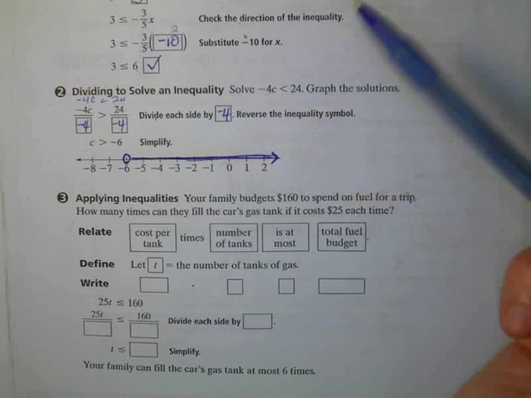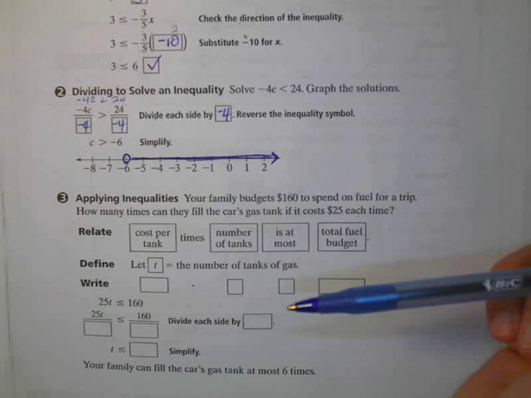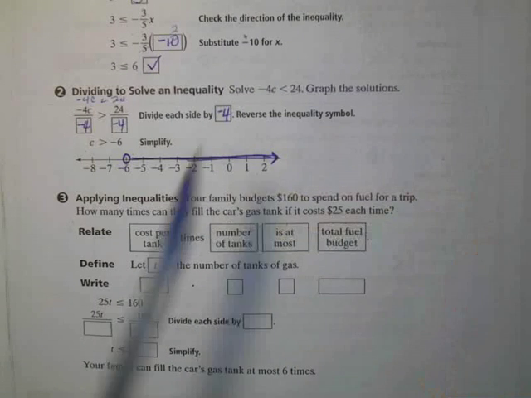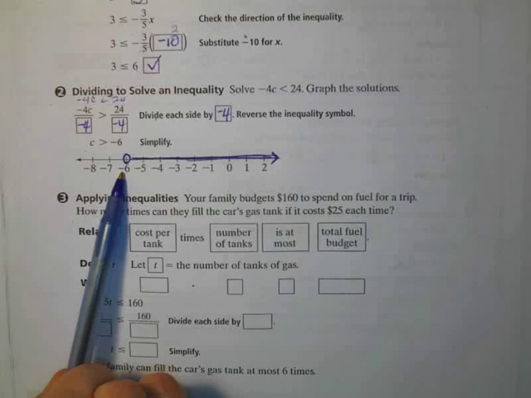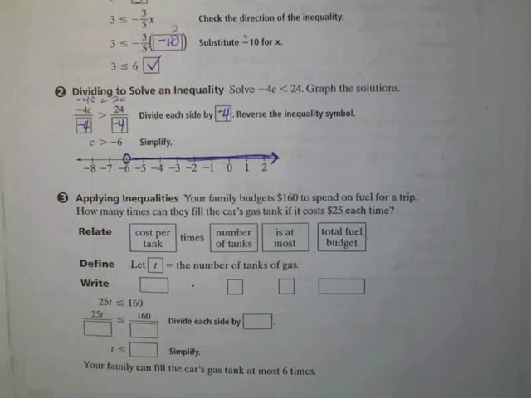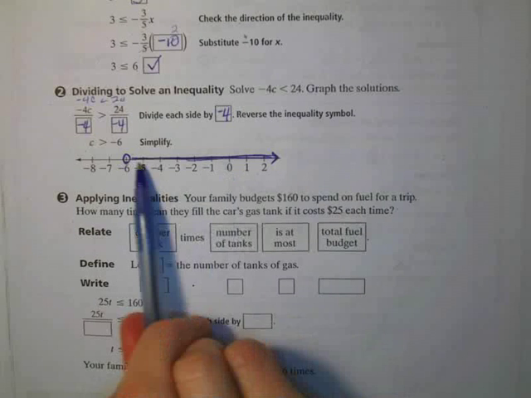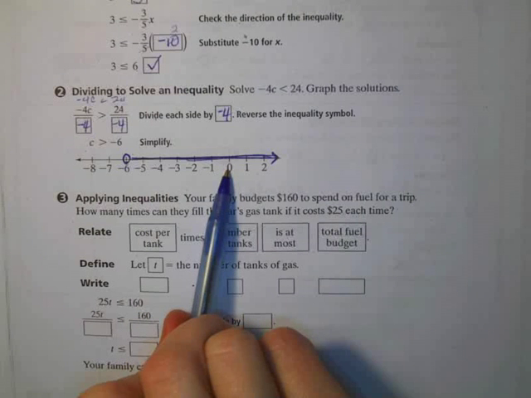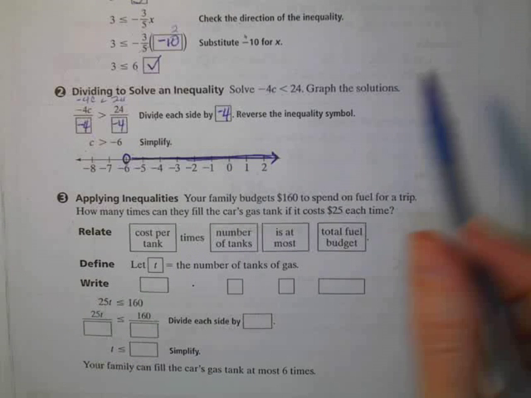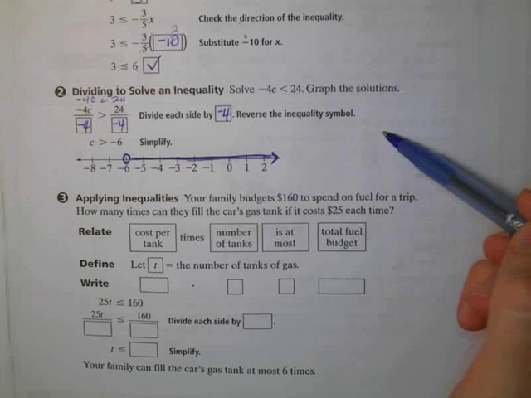And you could do a quick check in your head. Negative 6 times negative 4 would be 24, so 24 equals 24. So that tells you negative 6 is the right number where you want to begin your graph. Choosing a number here to the right of this, why not 0? Negative 4 times 0 is 0, and 0 is less than 24.